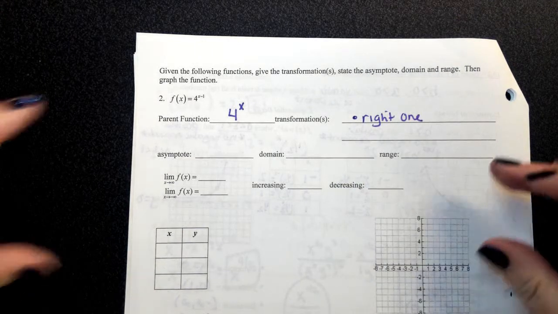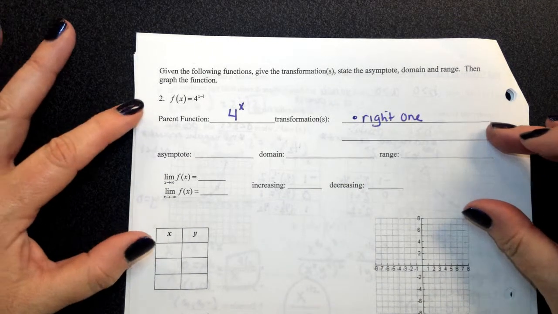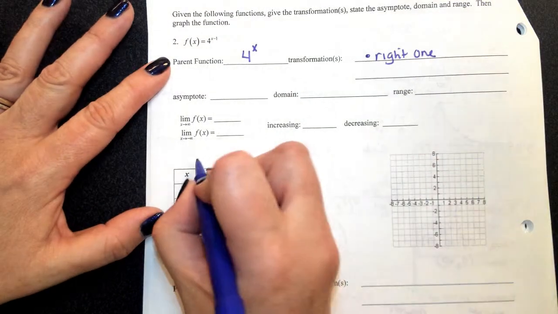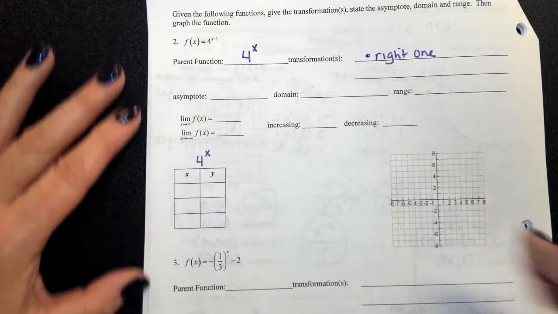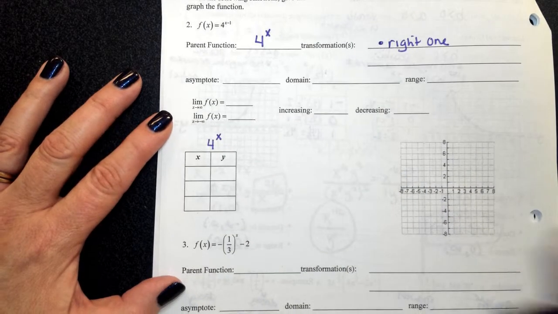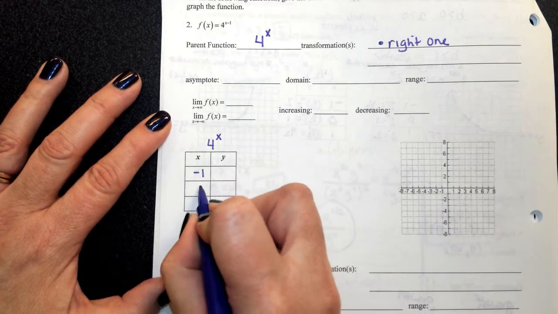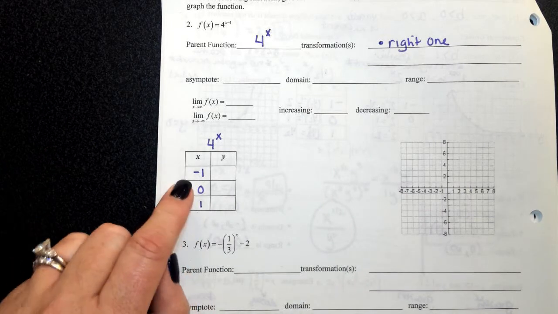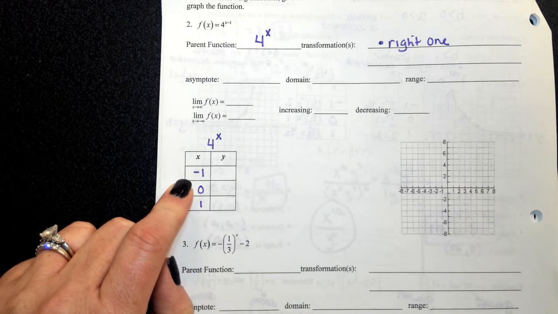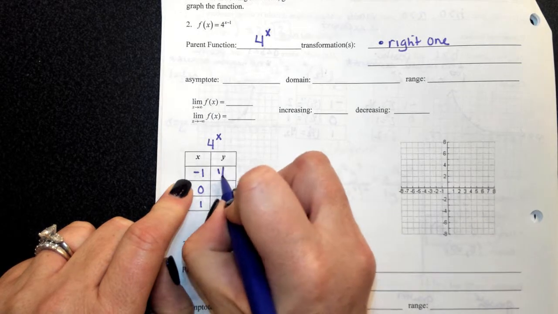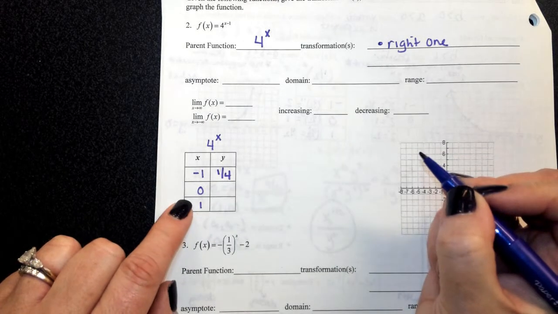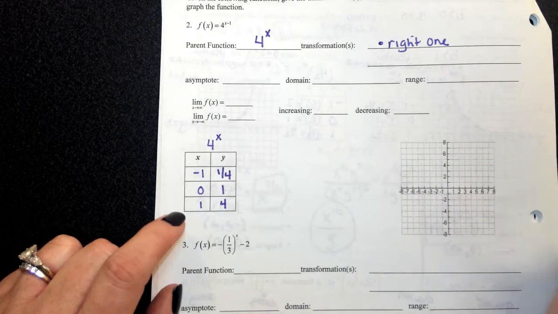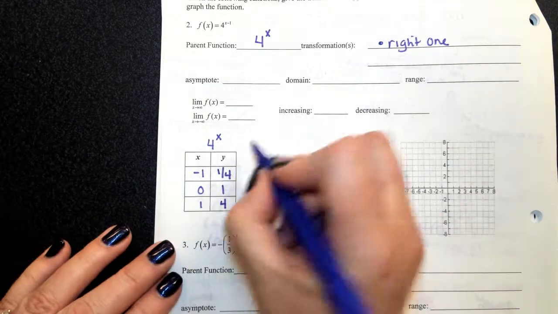So again, if you want to look at the graph before you decide about filling in all this other information, you can certainly do that. Looking at your table of values, here's my parent function, 4 to the x. Again, I'm going to use the same x values, -1, 0, and 1. What's 4 to the negative first? 4 to the negative first is what? 1/4. 4 to the 0 is 1. 4 to the first is 4. Now, these are the parent functions.